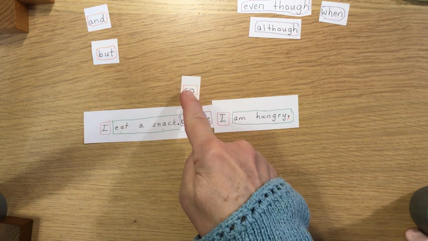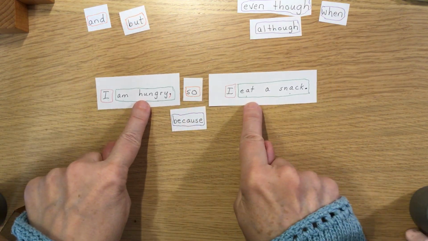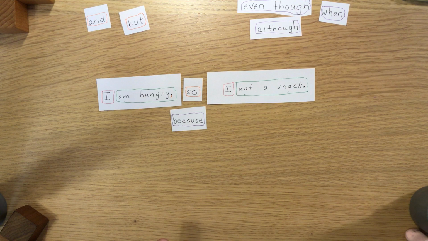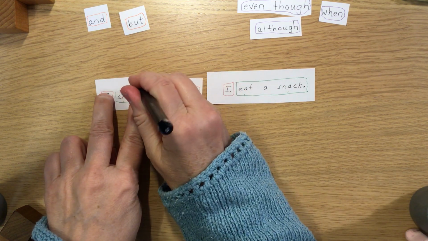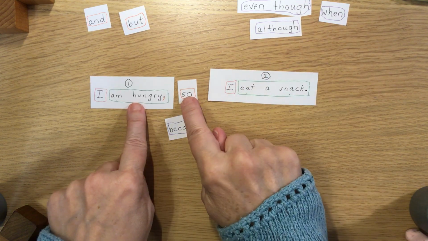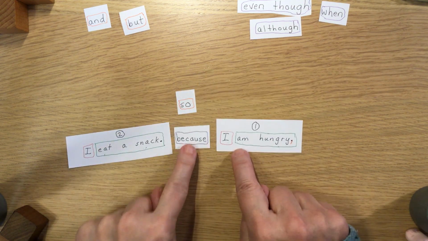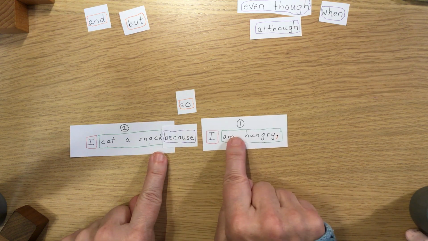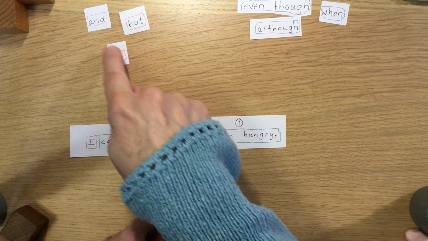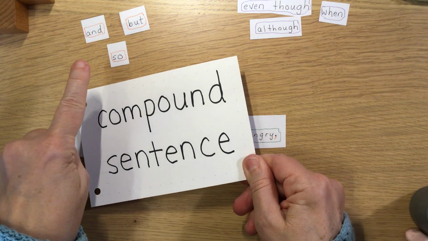If we're going to use so, we switch them and we put the cause first, the effect second. Okay, so this happens first, this happens second. I am hungry, so I eat a snack, or I eat a snack because I am hungry. Now, when we use so, we call it a compound sentence if we're using the orange glue.